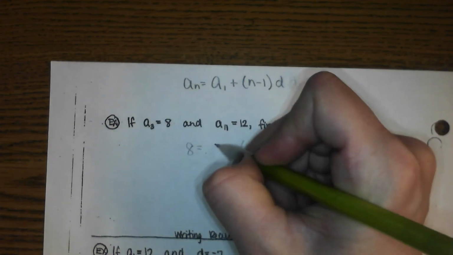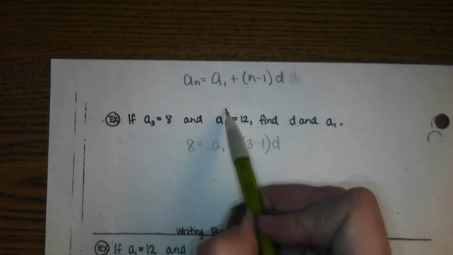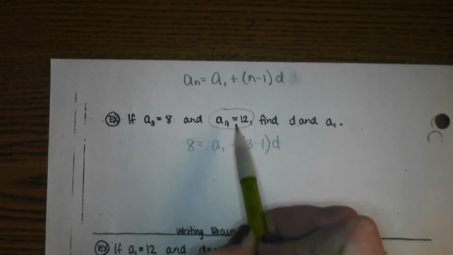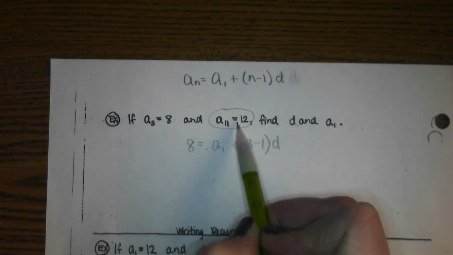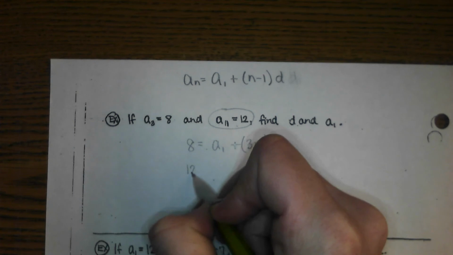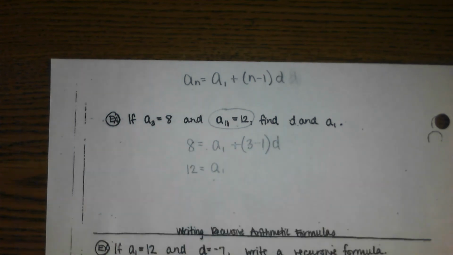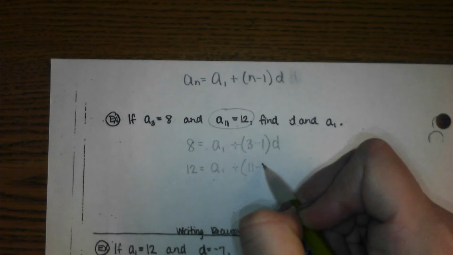And we don't have A sub 1. But they did tell us something else. So maybe we write a second equation with that. If A sub 11 equals 12, we could let A sub n be 12. We still don't know A sub 1, but we do know that n was 11, so 11 minus 1 times d.